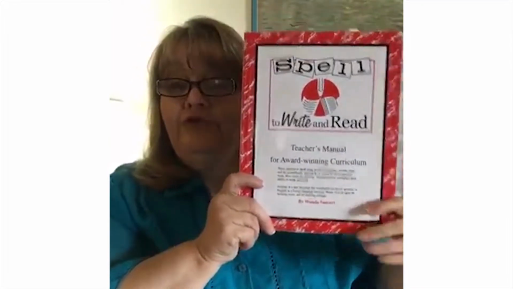Now let's talk about who is introduced to what and when. For those of you who have the Spell to Write and Read book, I'm going to be talking about some of the different steps in here. And I'm going to be talking about two different students. So we have our kindergarten, first grade student. I'm assuming that this is a beginner. This is a student who is new to the learning to read process.